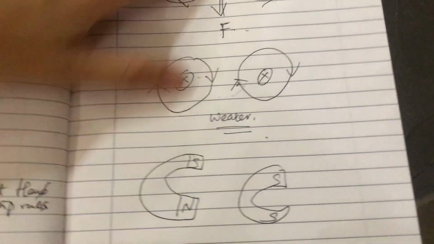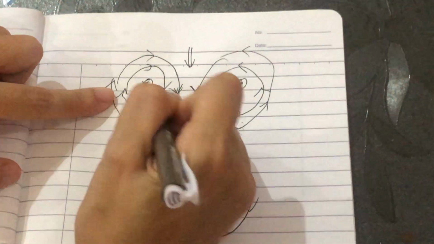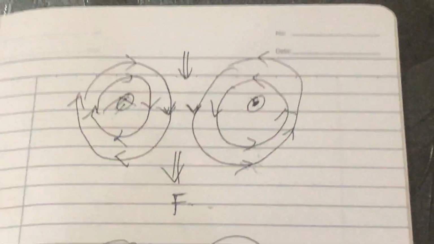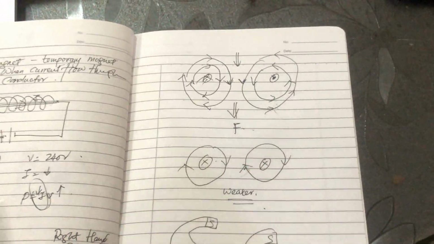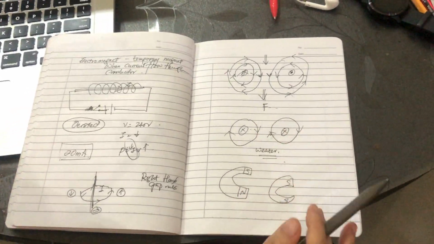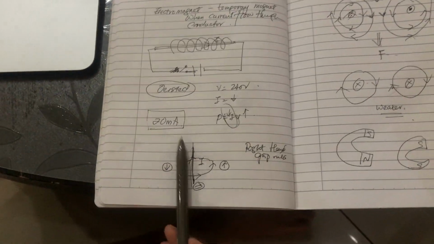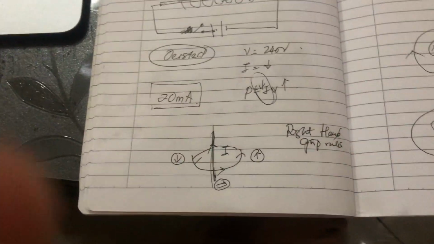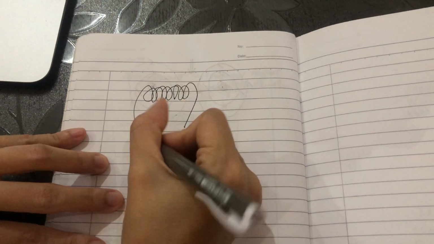Okay, so this is what you have to know. You must be able to draw this line. Okay, remember cross means going in, dots means coming out. Okay, and then the number of lines determines the strength of the magnetic field. Okay, of course, one wire is not so effective. What if we have a coil of wire? We call it a solenoid. Okay, so this is a solenoid.